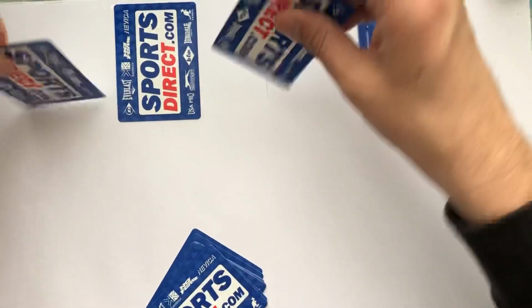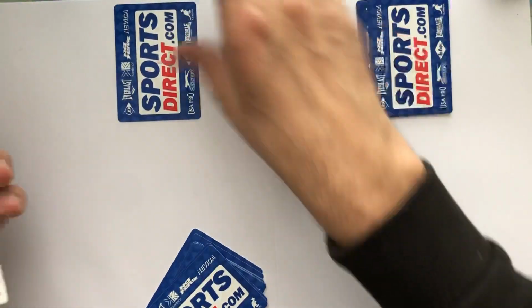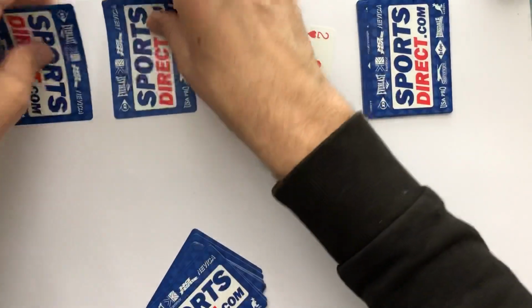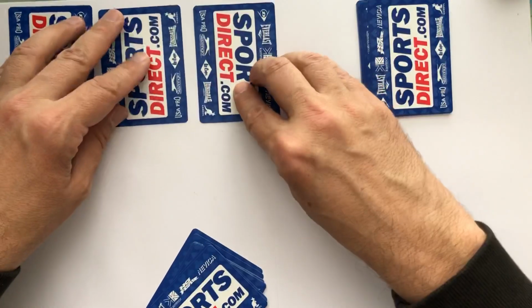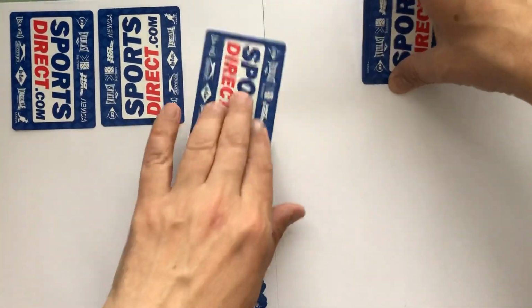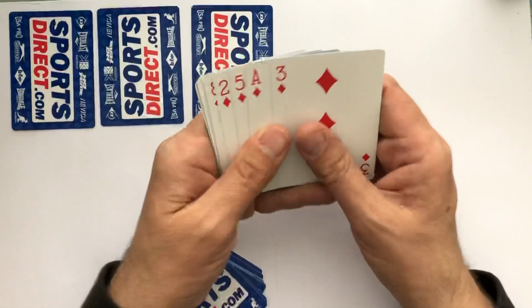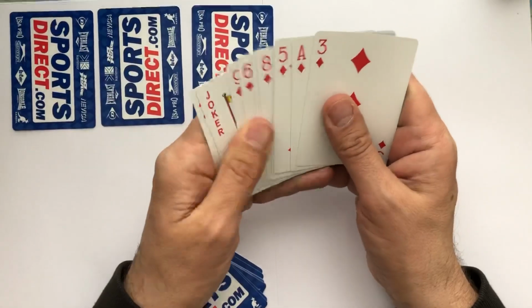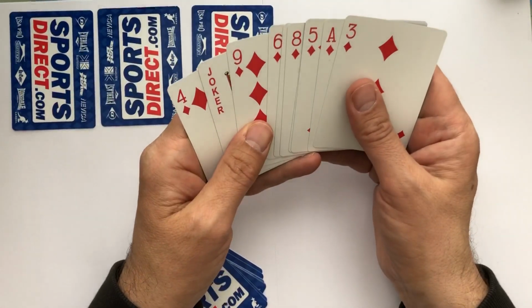I've got another suit and I've just got 1, 2 and 3, in other words, ace being 1, and laying them out in a random order if you like. And then of another suit, I've taken ace up to 9 plus the joker, which I'm going to use as 0.